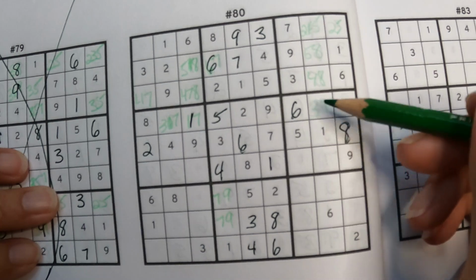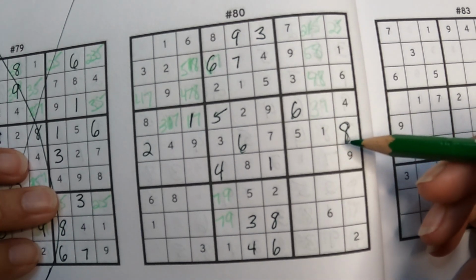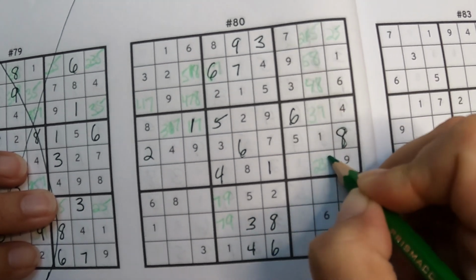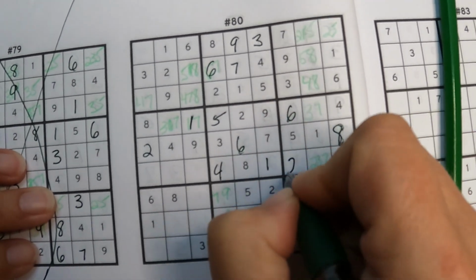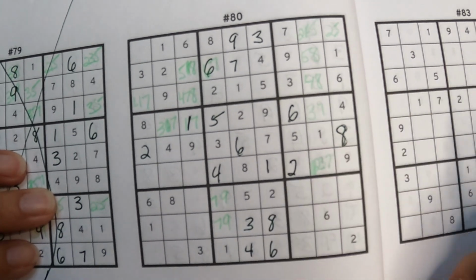Finish out this box. Looks like we're missing 2, 3, and 7. We've got no help here. 2, 3, 7. We've got a 3 and a 7 there. So this is our 2. So we can get rid of that 2.